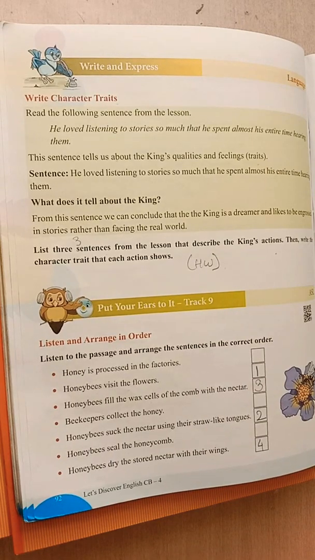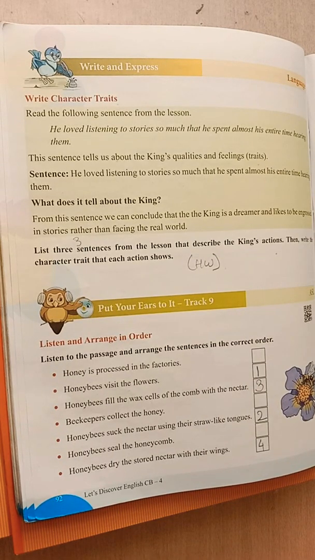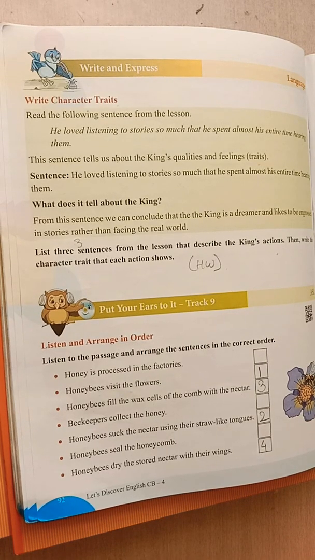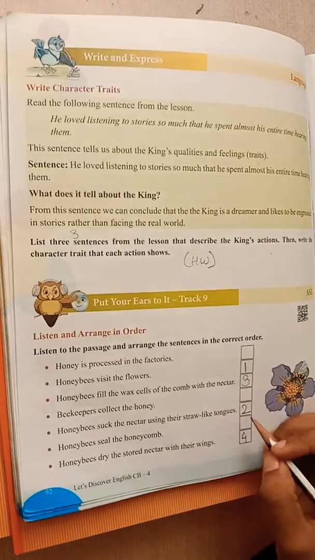Next, this helps convert the liquid nectar into thick honey. When a honeycomb is full of honey, the bees seal it with the wax that is produced in their body. So number 5 is honeybees seal the honeycomb.